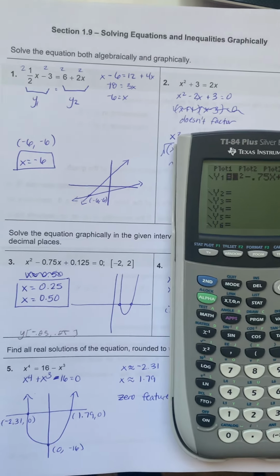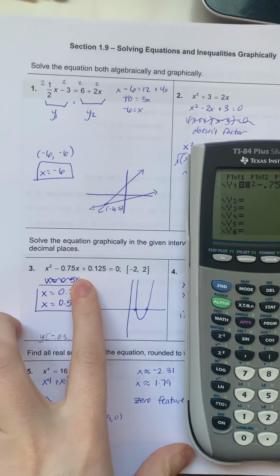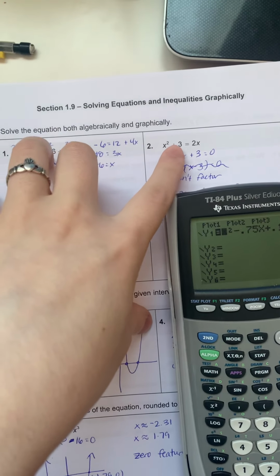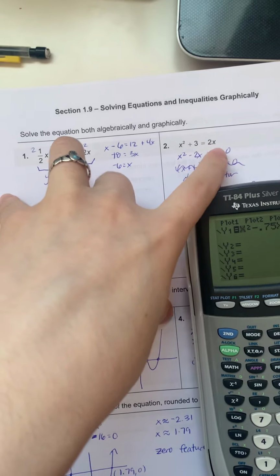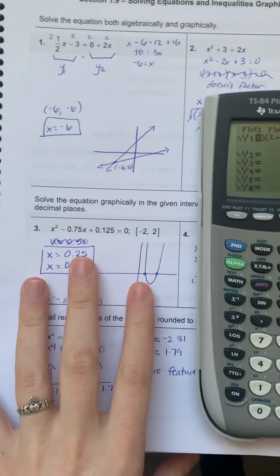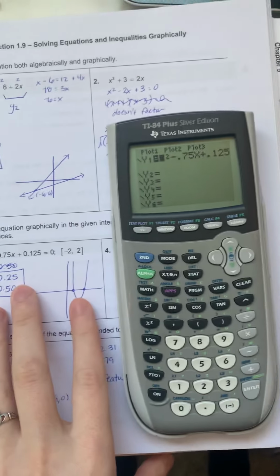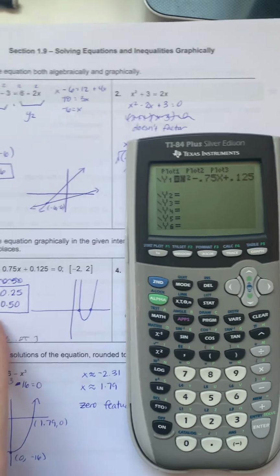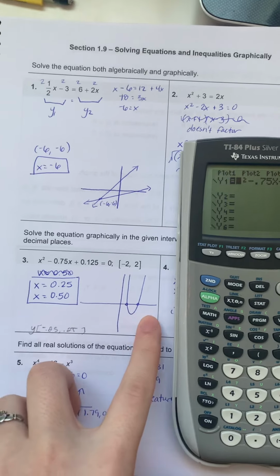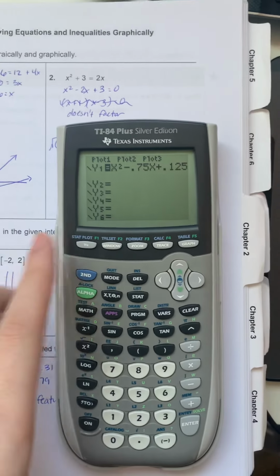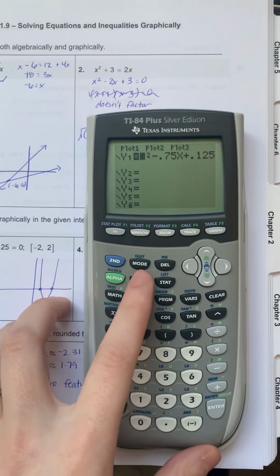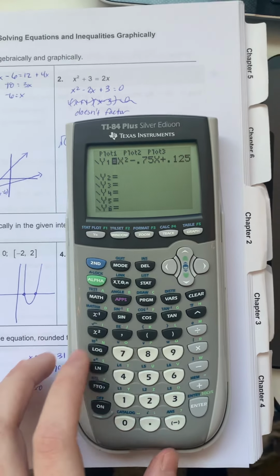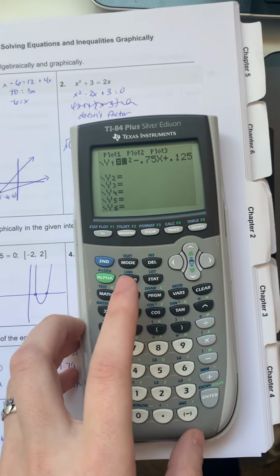Okay, so here's some guidance for how to do this problem number 3 from the course pack, from section 1.9. Now here we had to move things over to get 0 on one side of the equation. Here we don't. Here we are already good. So we can go ahead and plug this into the y1 on our calculator. And what we're trying to do again is find the x-intercepts. So you've got your variable, you've got your squared key, minus 0.75 plus 0.125.